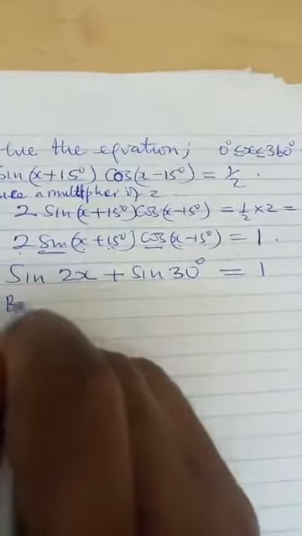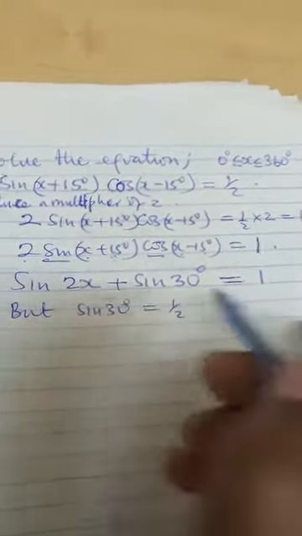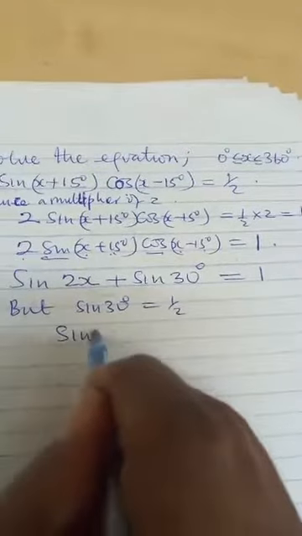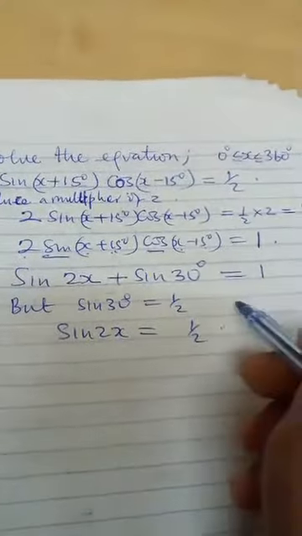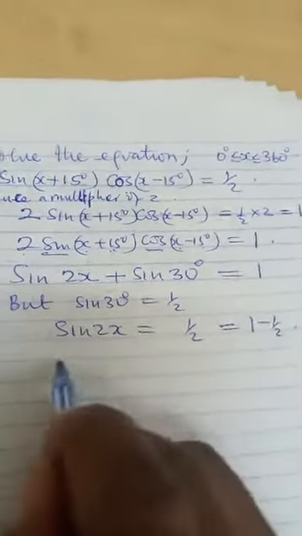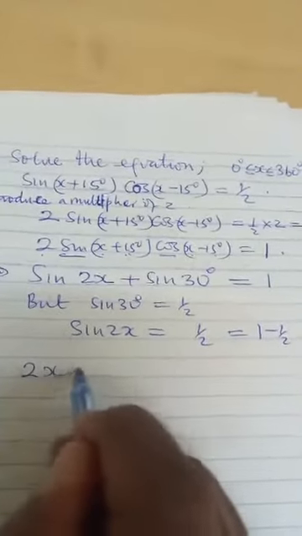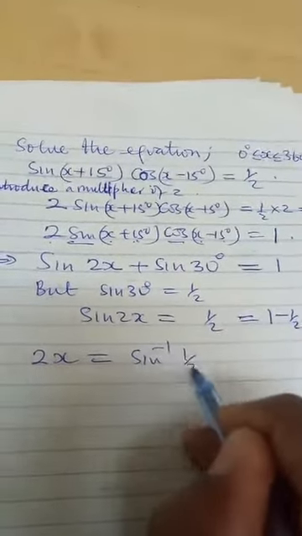But at this stage, you remember that sine 30 is known as a half. So this gives us sine of 2x plus a half equal to 1, so sine of 2x is a half. So it means that we can get the values of the angle whose sine is actually a half.